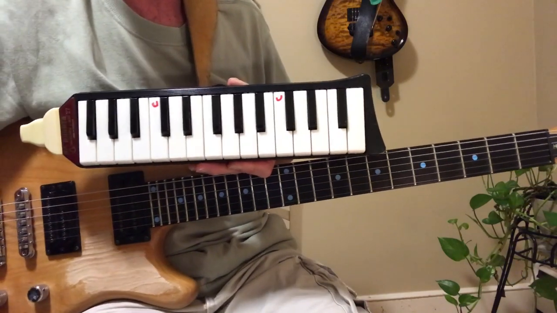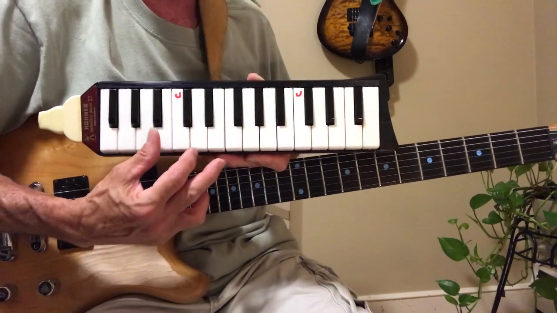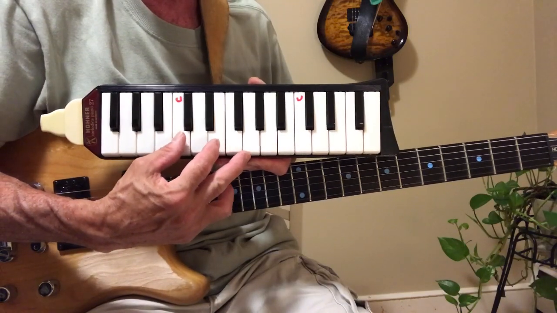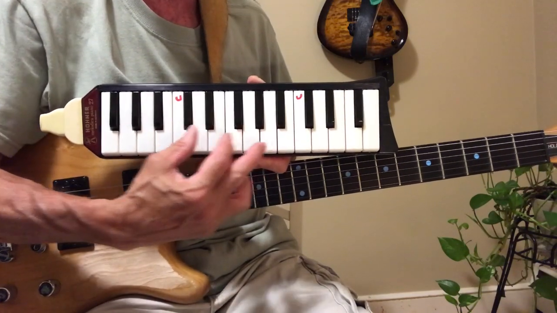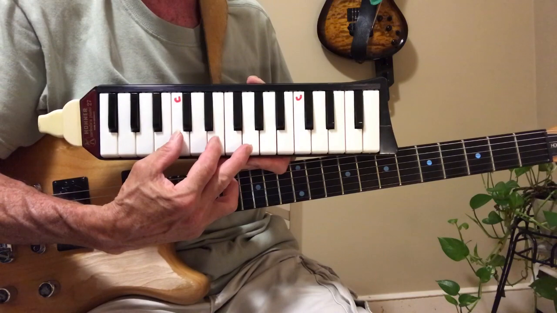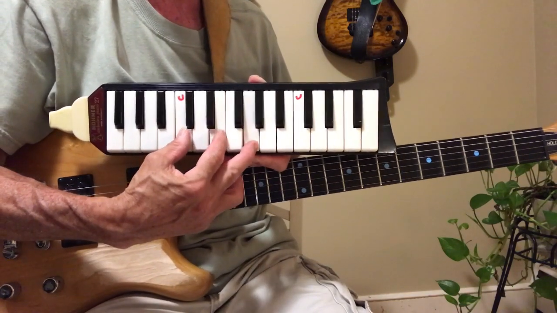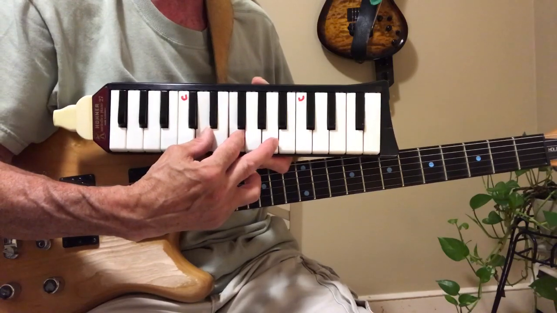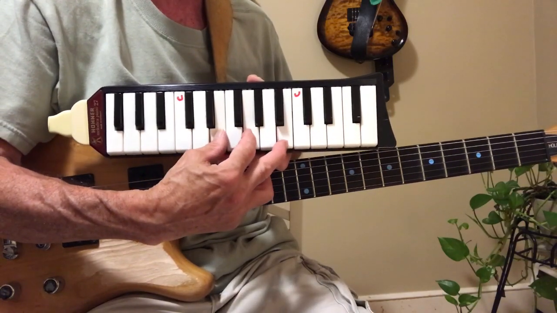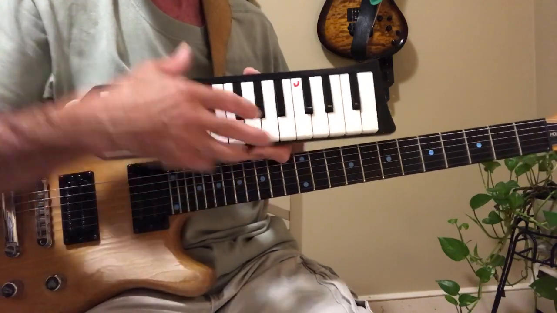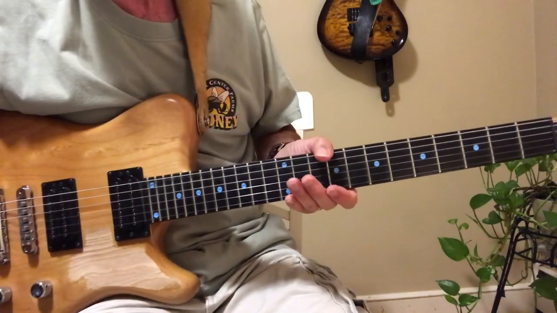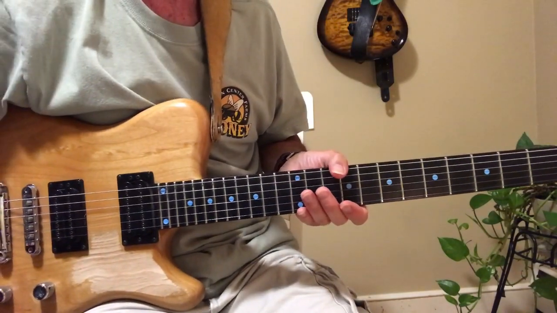For triads, and this is in root position, so the first note of the chord is the root of the chord in this application, we're going to stack these notes up, stack them in thirds. Okay, just like that. So on the guitar, you could lay it out in many ways.